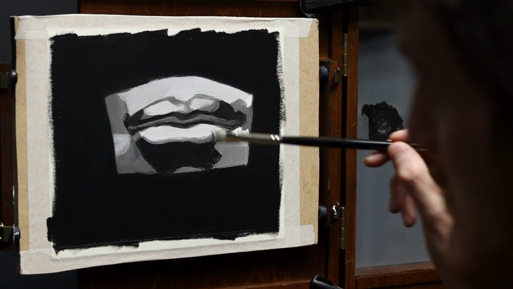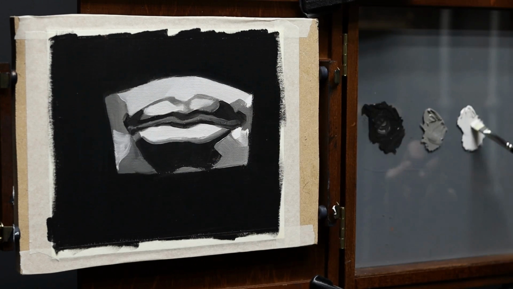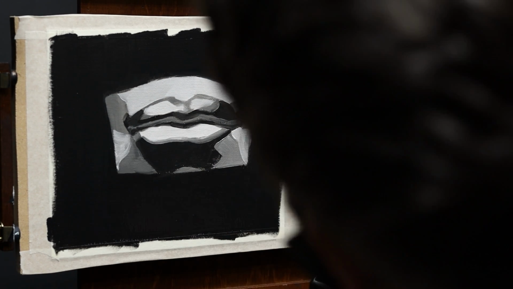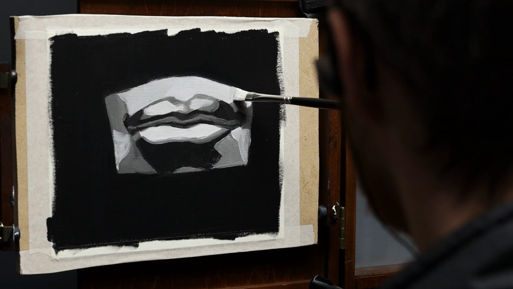Divide the subject into 3 value steps. It's going to be hard at first, especially handling the paint and avoiding blending.